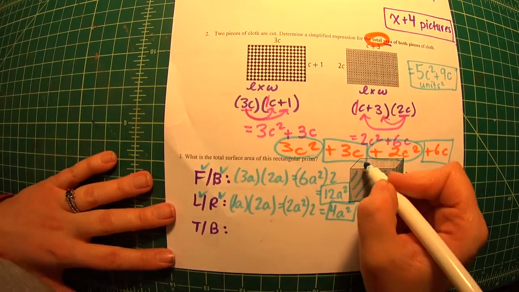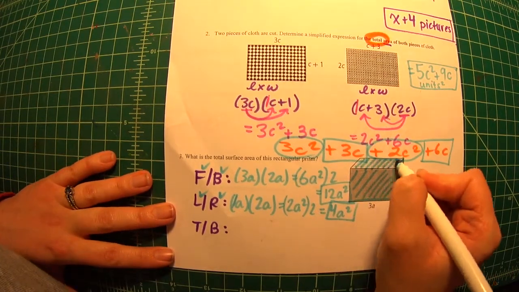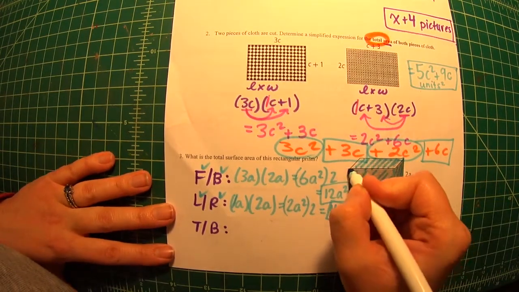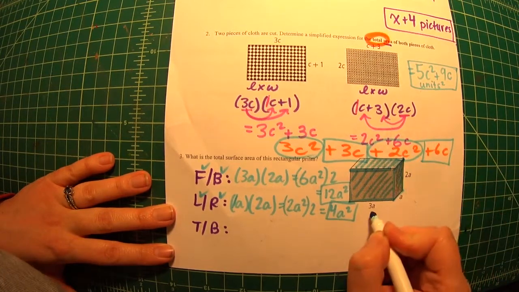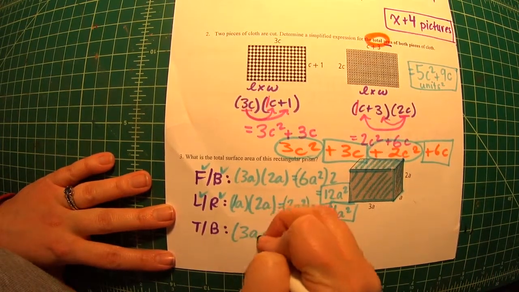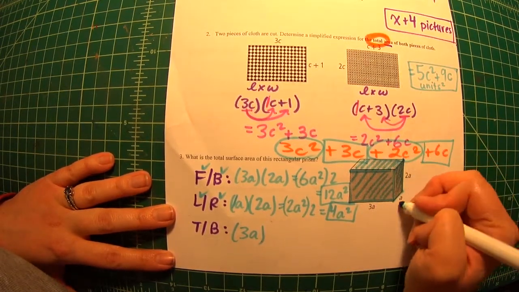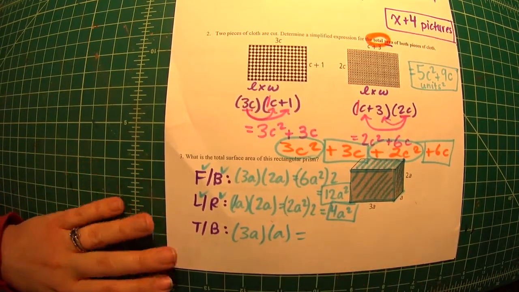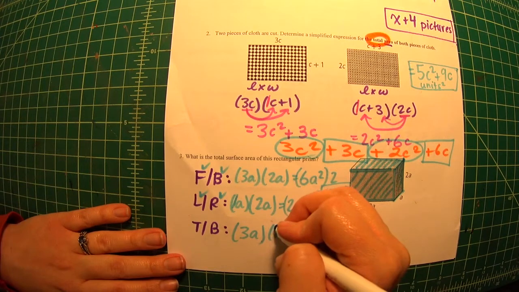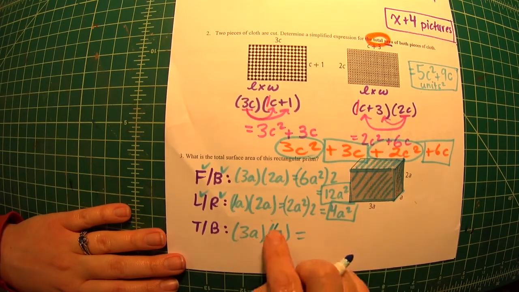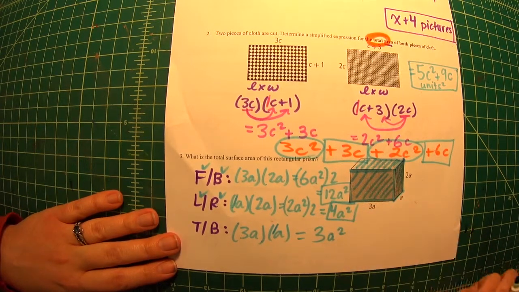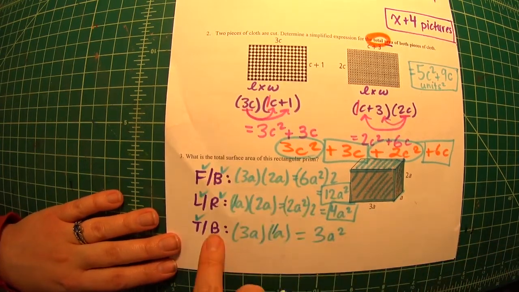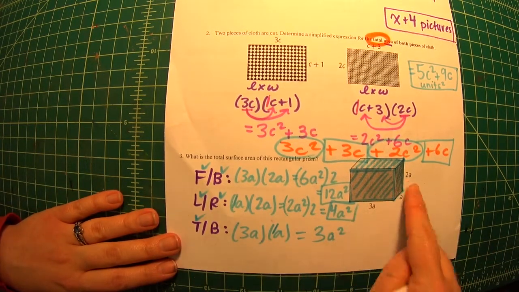Finally, top and bottom. Let's look at the top. Again, just a rectangle. Length times width. The length, 3a. The width, a. Monomial times monomial. If there's no coefficient, it's a 1. 3 times 1 is 3. A times a is a squared. That takes care of the top, but I also have the matching bottom.